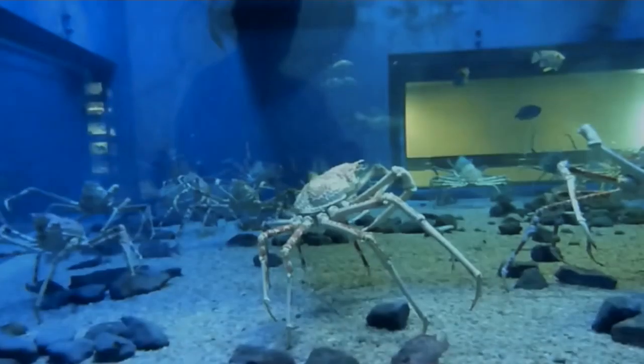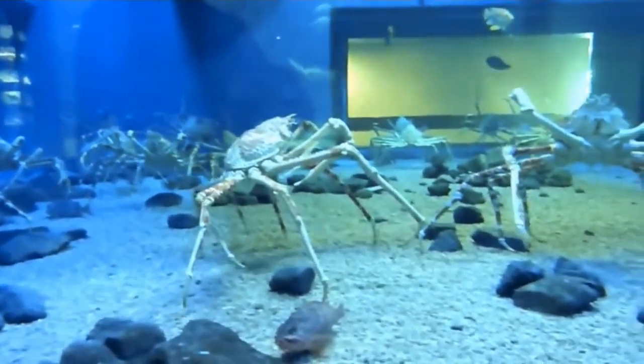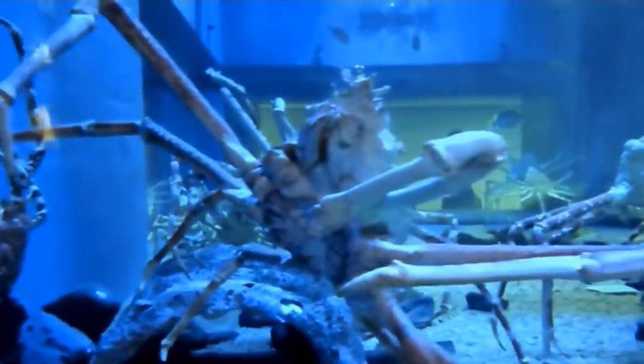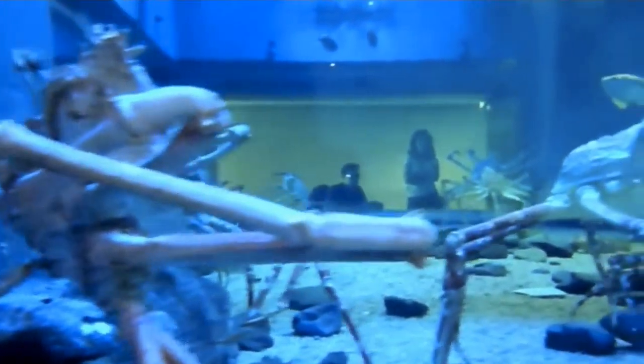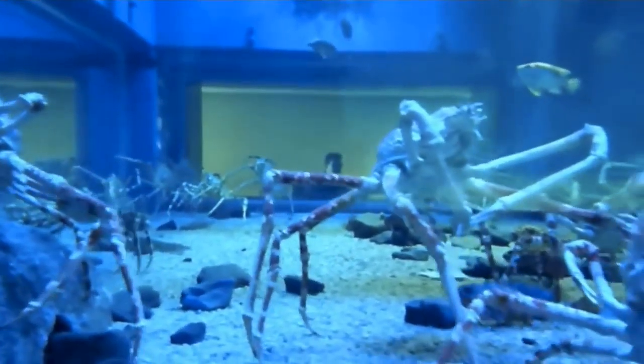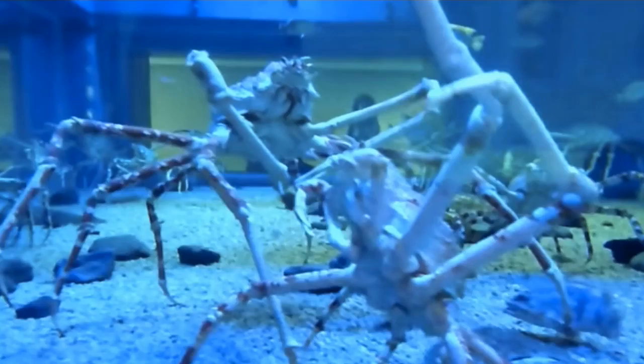This animal is the Japanese spider crab. They kind of look like God made a joke and created a romance with a crab and a spider. Their scientific name is Macrochiria kaempferi. Wow, what a name! Now, children, would you like to know what it eats?